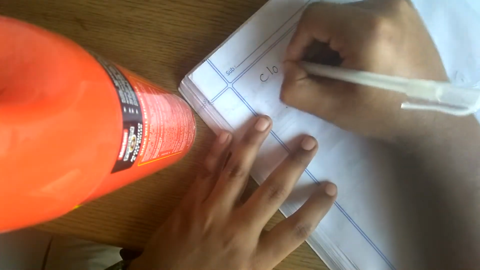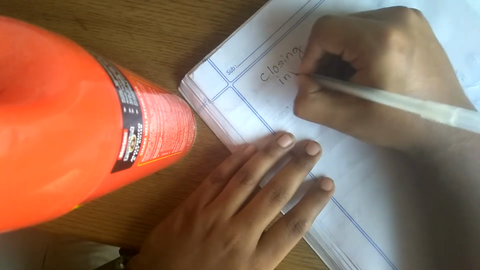Now we just need the closing inventory. So let's calculate that one. We go to our next page. Let's finish with this one here. Closing inventory: now how do we calculate a closing inventory?